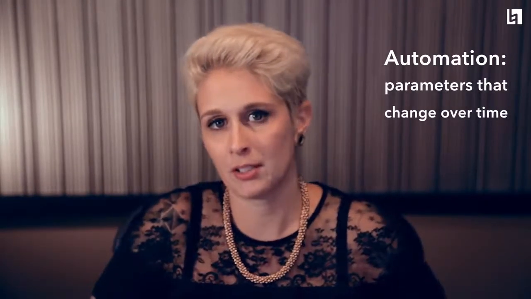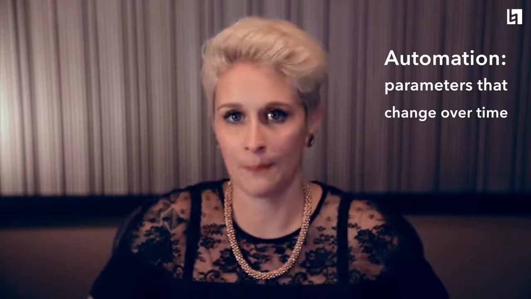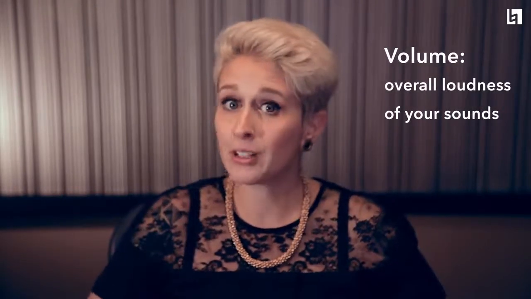This last section is going to cover automation. And automation is a change of a parameter in your sound that changes over time. And the most common parts of a sound that we automate are going to be volume and pan. Volume is going to be the overall output loudness of your signal, and pan is going to be left to right in stereo. Every track that you create in Pro Tools has the ability to be automated.